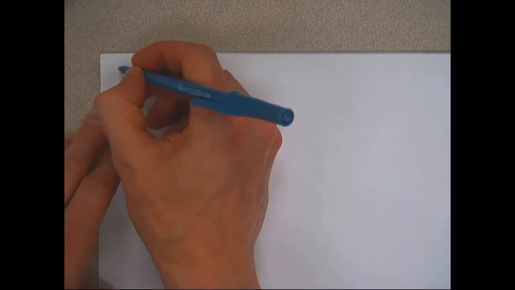Now let's take this most basic problem, which is given on page 34.